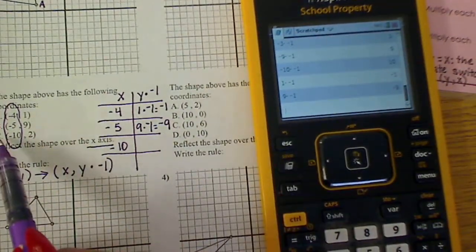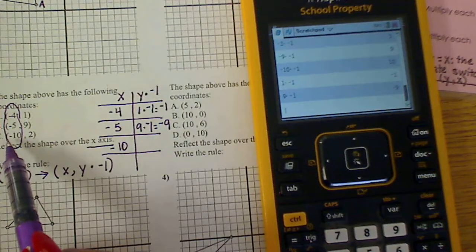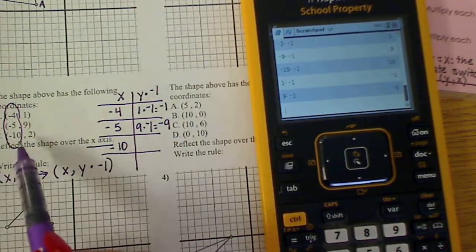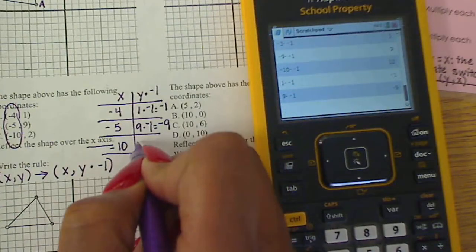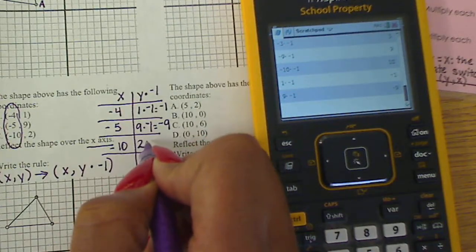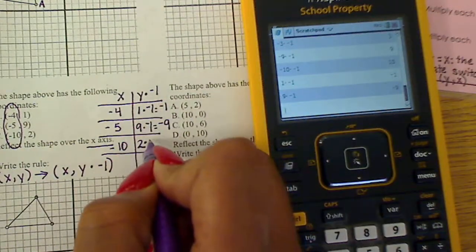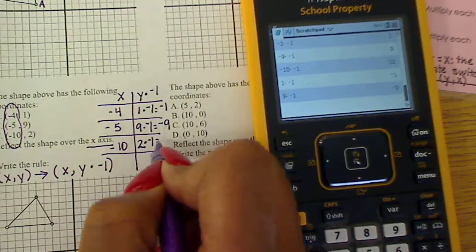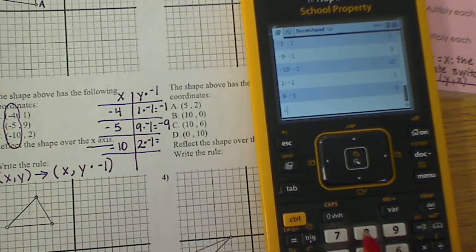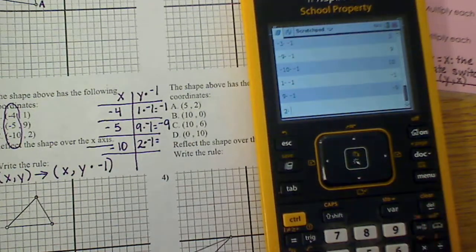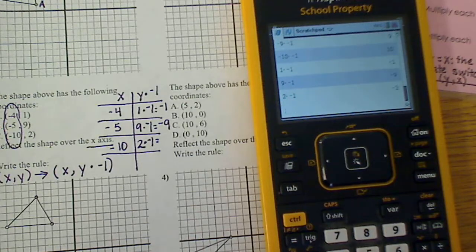And then at point C, where my x is negative 10, my y coordinate is what? 2. Thank you, Gonzalo. I appreciate your participation. And I multiply it by what? Negative 1. Negative 2. I'm sorry, that's not negative 2. 2 times negative 1 is negative 2.